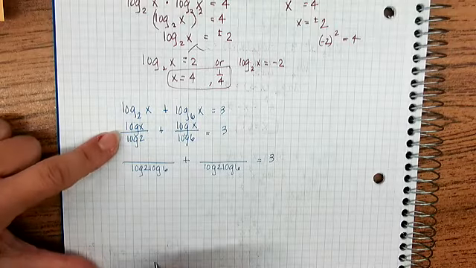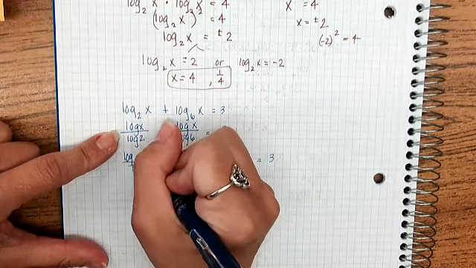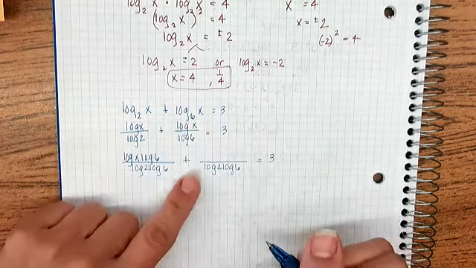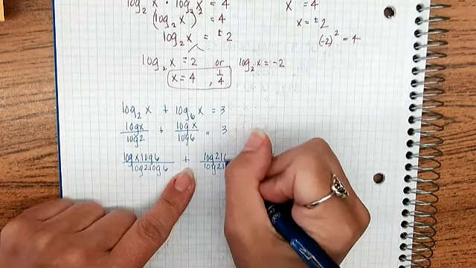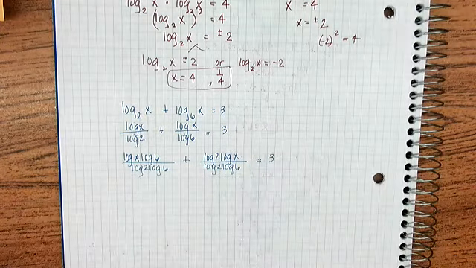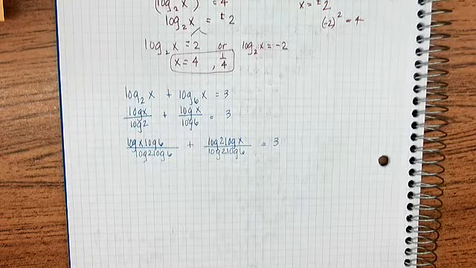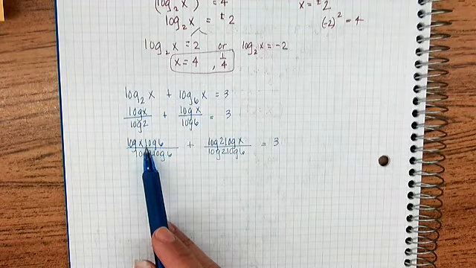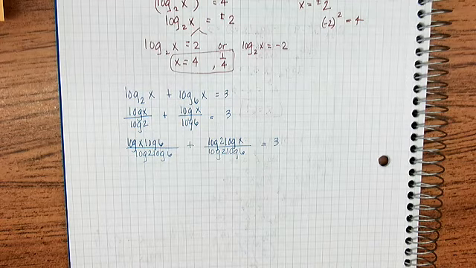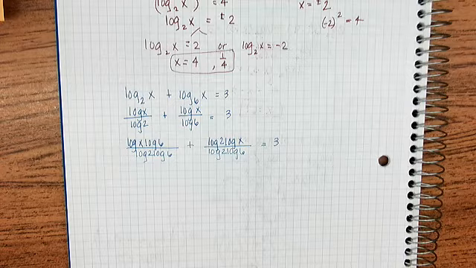The first fraction becomes the log of x times the log of 6. The second fraction becomes the log of 2 times the log of x, and that's going to equal 3. Keep in mind, the goal is to solve for x. The log of x times the log of 6 is not the log of 6x. The log of 2 times the log of x is not the log of 2x.